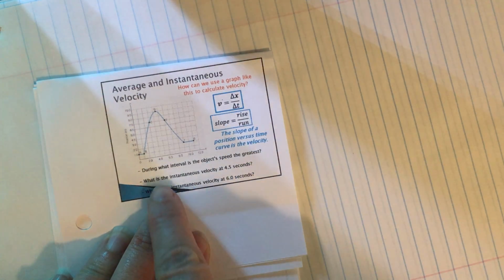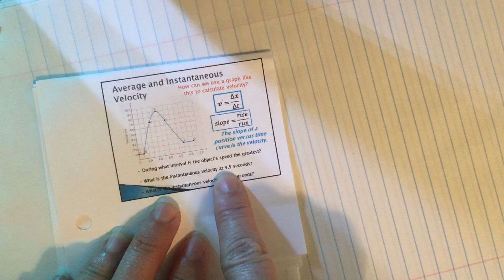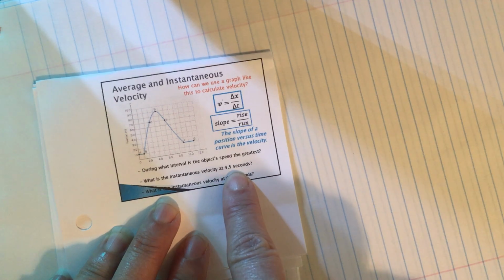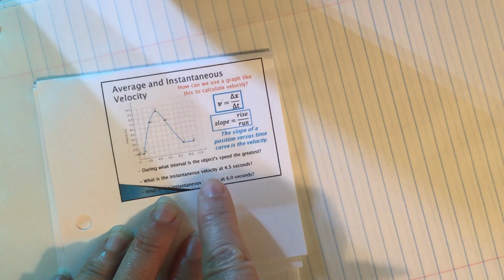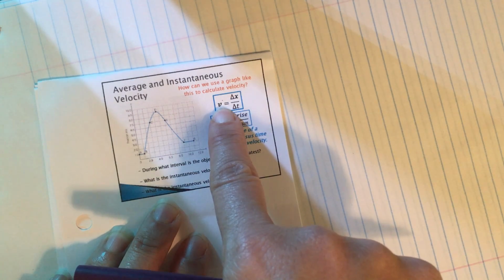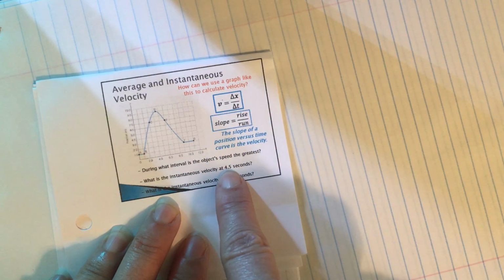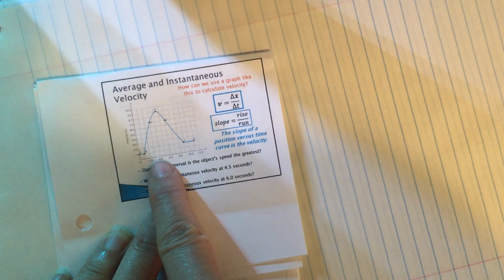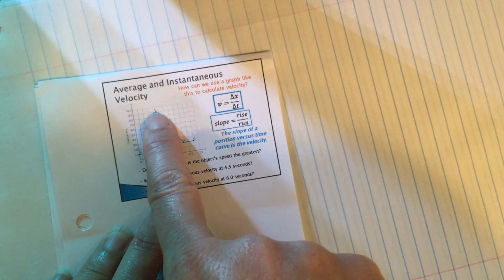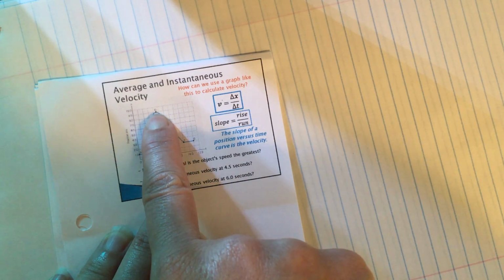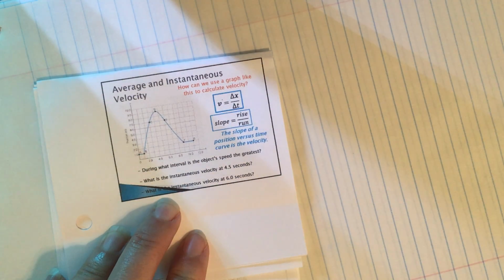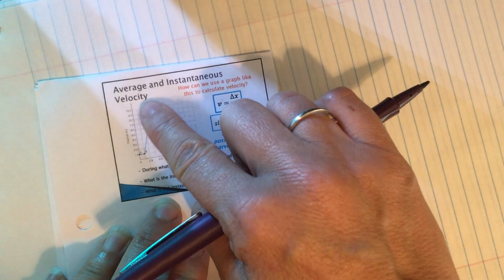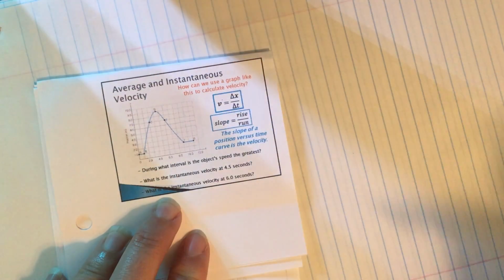The next part of the question says, what is the instantaneous velocity at 4.5 seconds? Again, we can find that instantaneous velocity as the slope at 4.5 seconds. So let's see, 4.5 seconds is going to be here at point D. What's our slope at point D? D is actually the vertex of going up and back down. So what is the slope at point D?